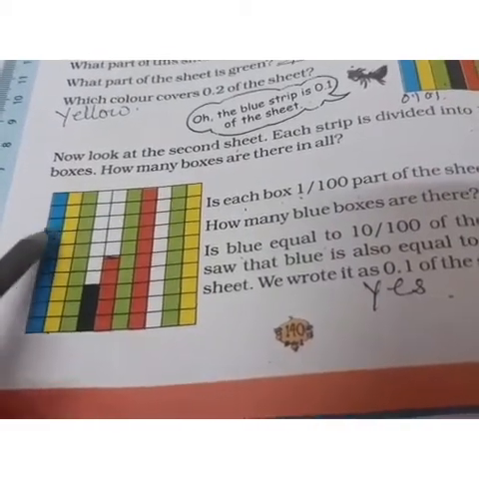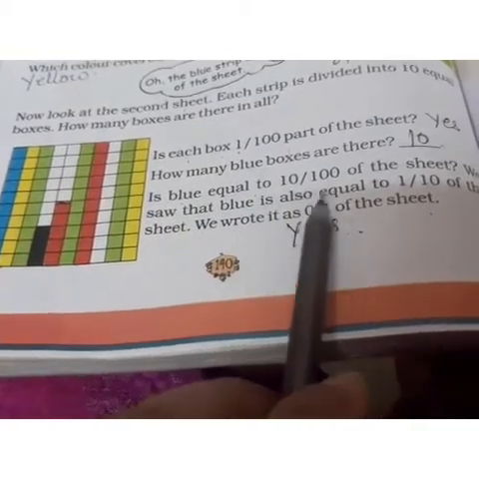This is one whole line. That means total 10 boxes are there. You can count it also. 1 2 3 4 5 6 7 8 9 and 10 boxes are there. So total 10 blue boxes are there. Is the blue part equal to 10 upon 100 of the sheet? Yes, it is equal to 10 upon 100 of the sheet.